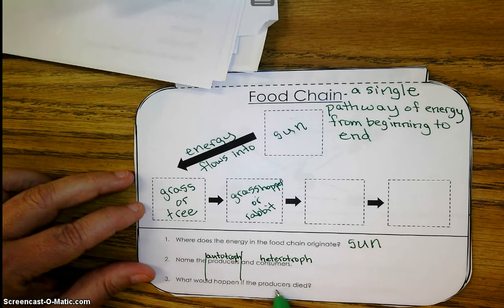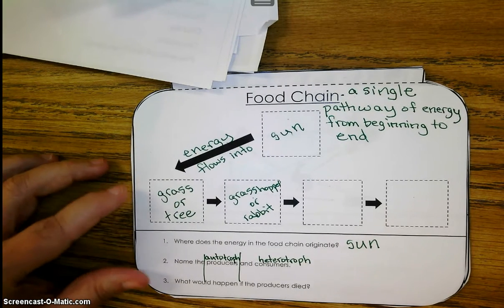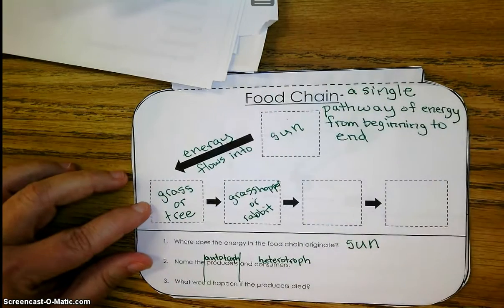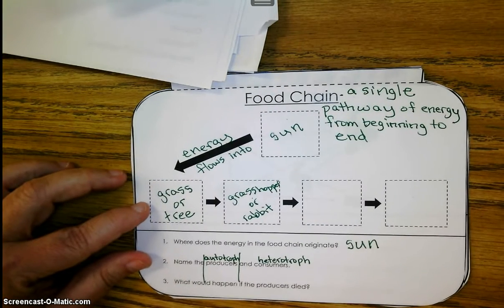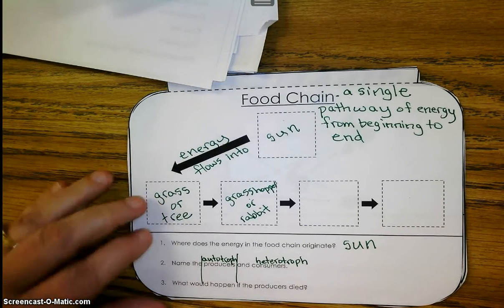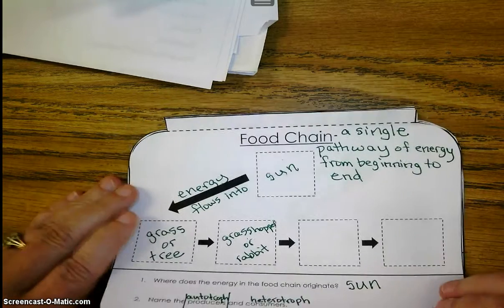What would happen if the producer died? If you are looking at a food chain, then everything else is going to end up dying because you only have a single pathway. You only have one producer, and then that would mean everything after it would die.